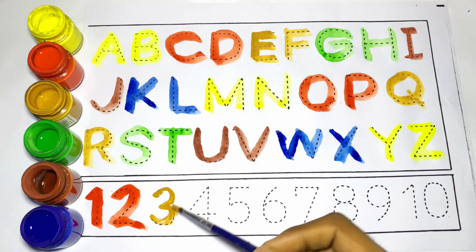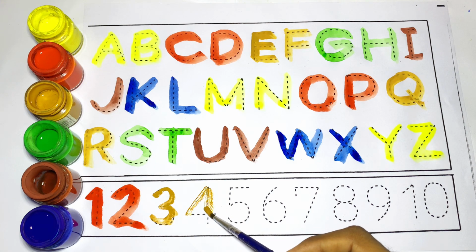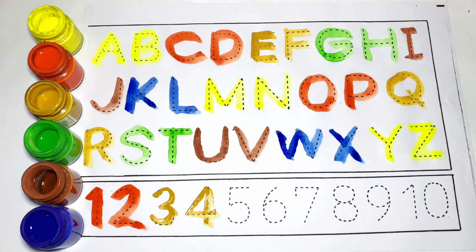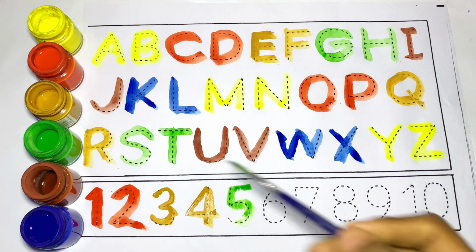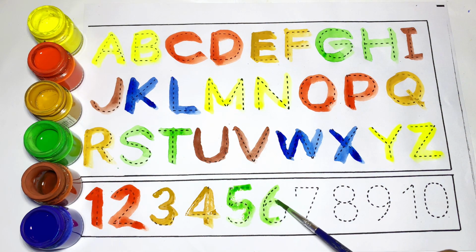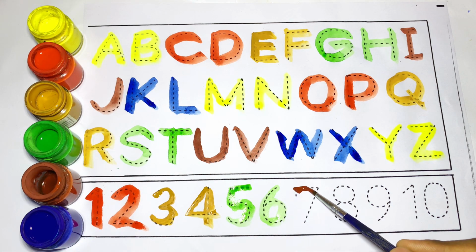Kids, again use yellow ochre color and draw 4. The number 4. Kids, next is 5. The number 5. And use green color. Kids, again use green color and draw 6. The number 6. Kids, next is 7. The number 7. And use brown color.